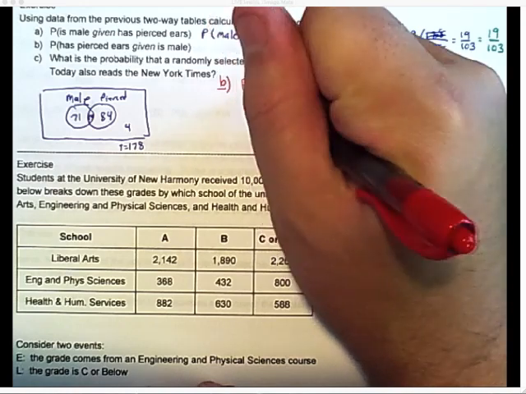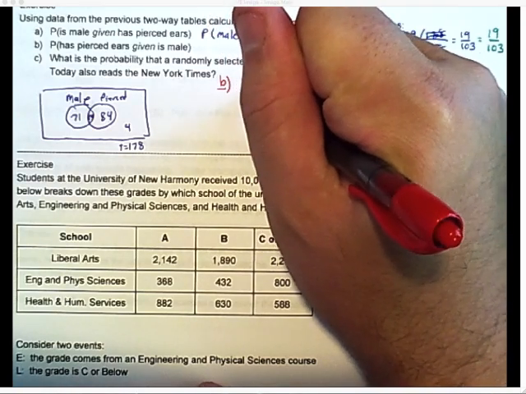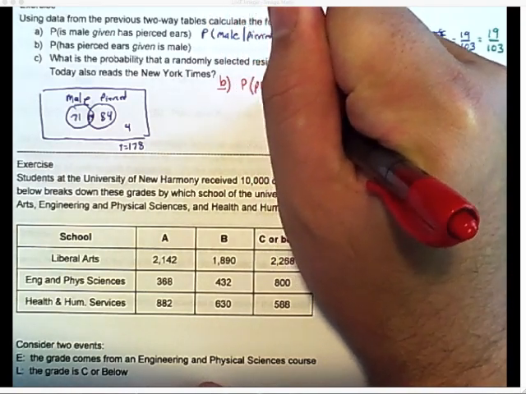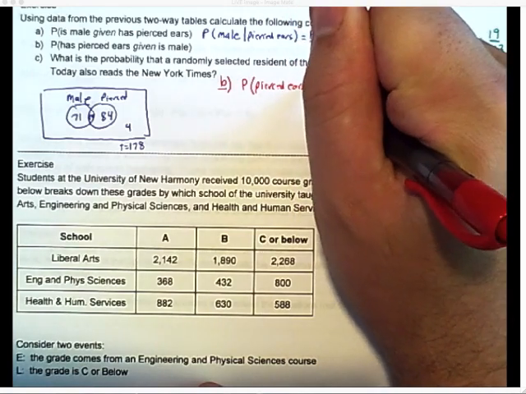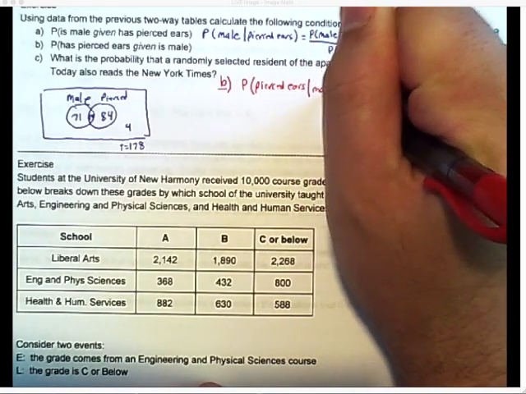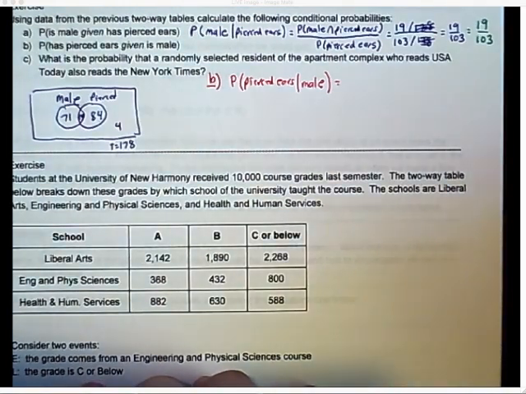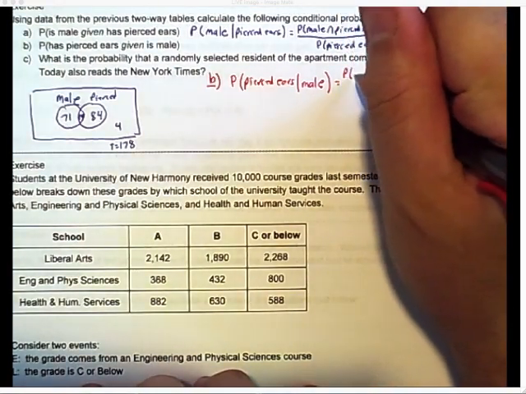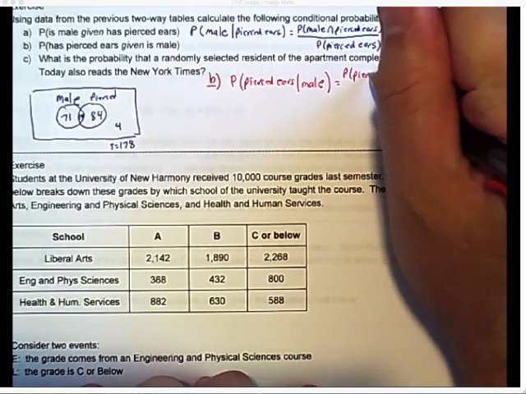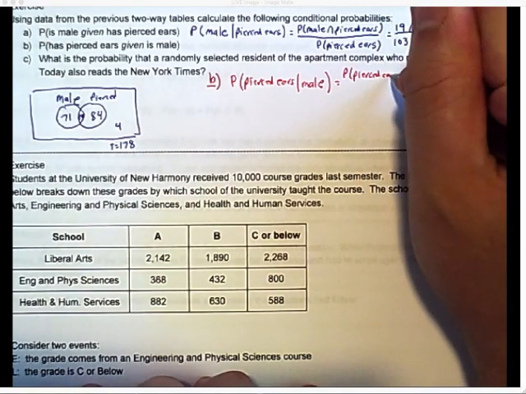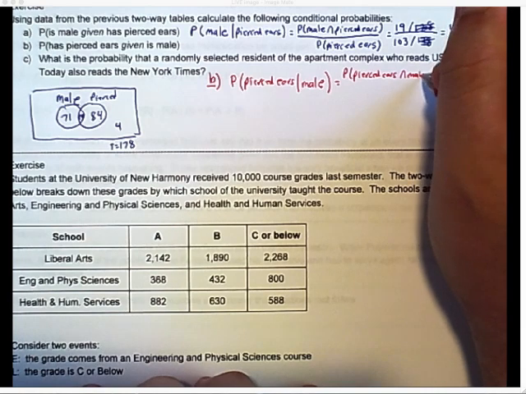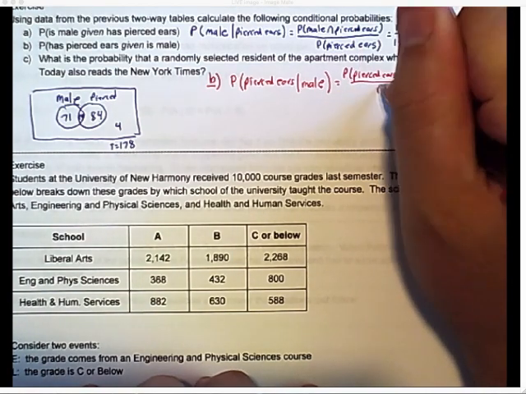So let's try question B just using the Venn diagram. In question B, they're asking me to find the probability that the person has pierced ears given that they are a male. There are two different questions. So here, the way I'd write it with the formula, I'd say the probability the person has pierced ears and a male over the probability that they're just male.